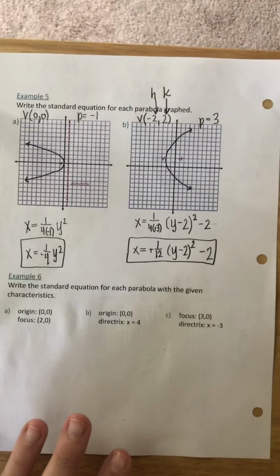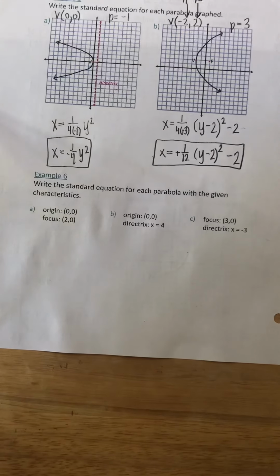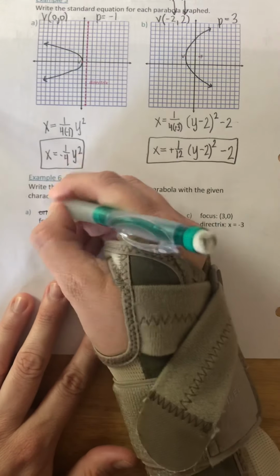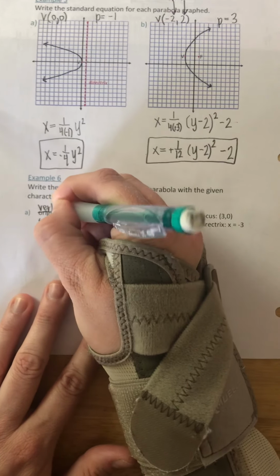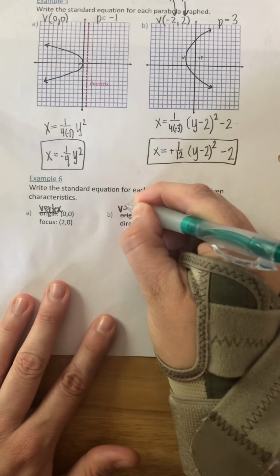Maybe I need a break. Although we did just have spring break, so I really shouldn't need a break. Okay, last example, and just like in yesterday's notes, that should definitely say vertex and not origin, so I apologize for that again.